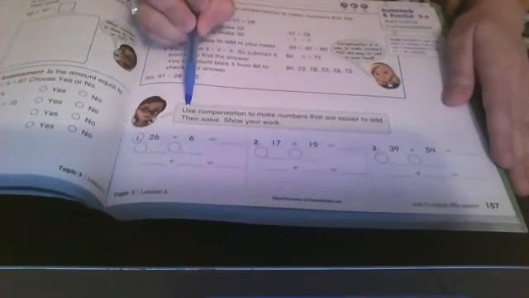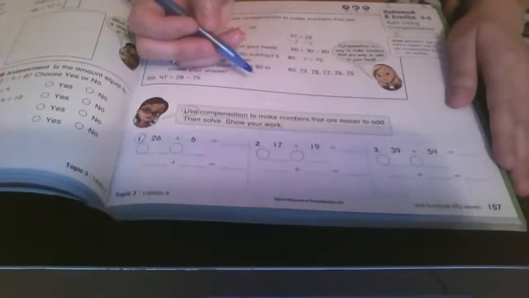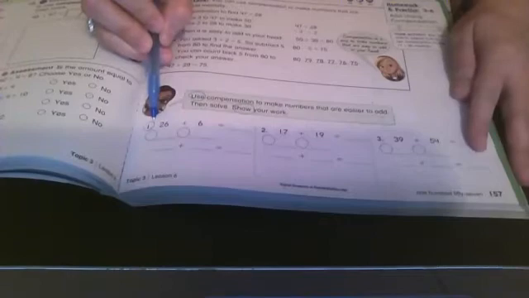So Marta's direction asks us to use compensation to make numbers that are easier to add. And we know that when she's saying numbers that are easier to add, she's talking about making a 10, right? Because our brains really like adding with 10s. Then solve and show your work. Okay, so we have our problems here and they're already set up for us to show our work. So let's start with number 1.